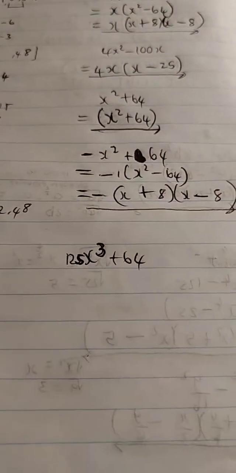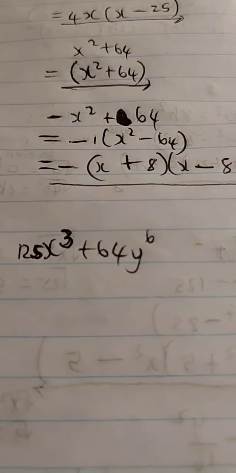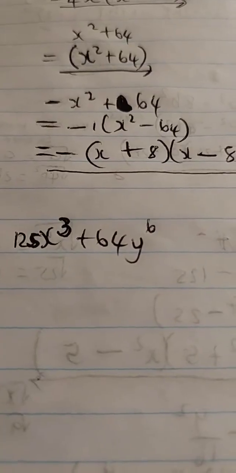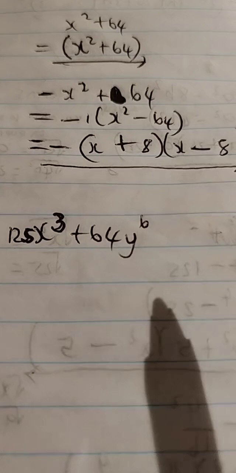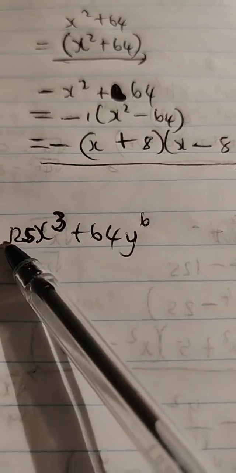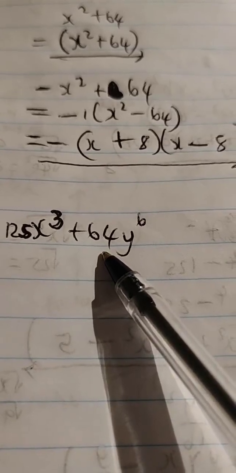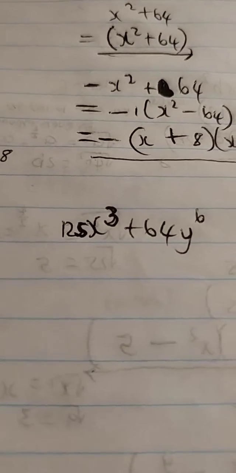Okay, let's look at this one. 125x cubed plus 64. What type of expression is this? So here we have two terms in the expression. How many terms? 2. Second question, is there a need to apply the sign change rule? No. Third question, is there a highest common factor between 125 and 64? The reality is no, there isn't, except 1, but 1 is not significant.